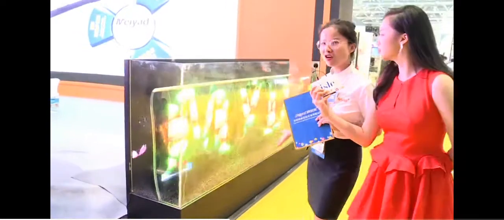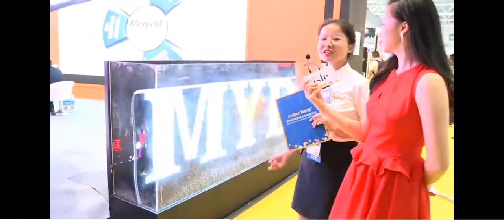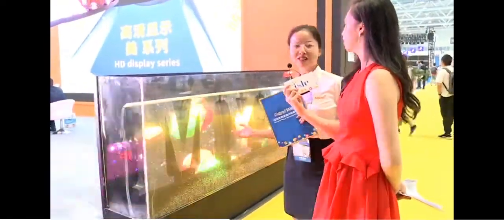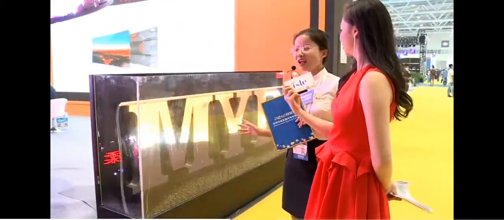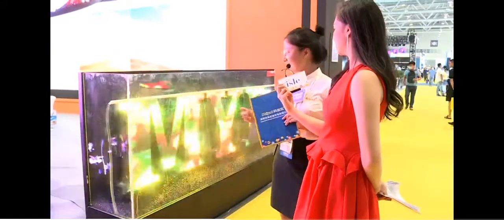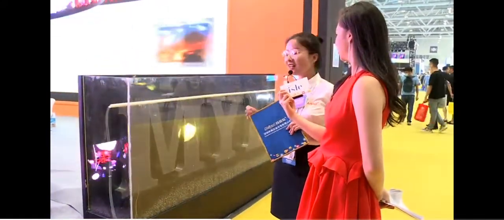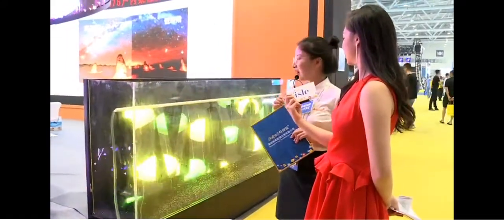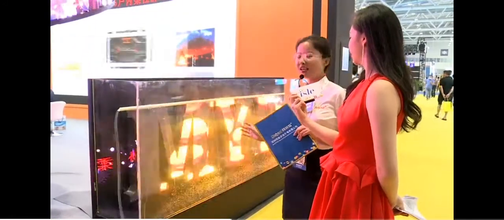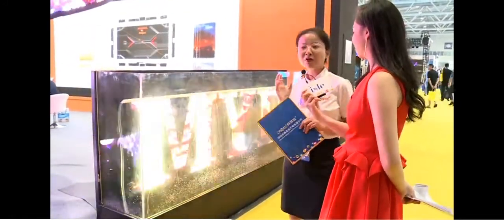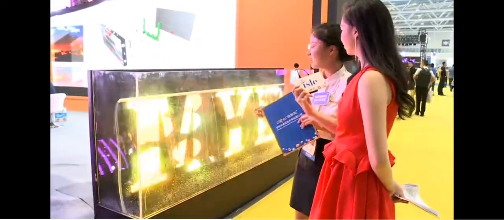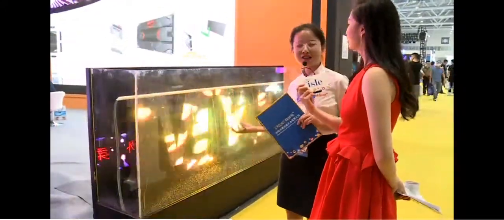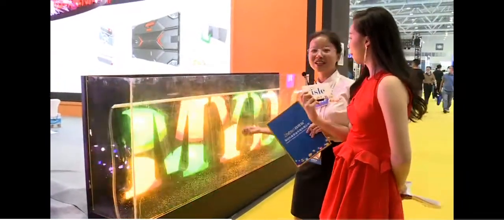is the set of letter logo screens. It's made by P4 customized LED panels, and every letter has the same thickness and height, but the width is different. Compared to the traditional light box, it can show more colorful content and has higher brightness.